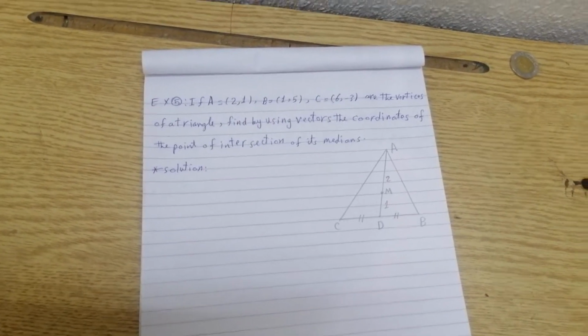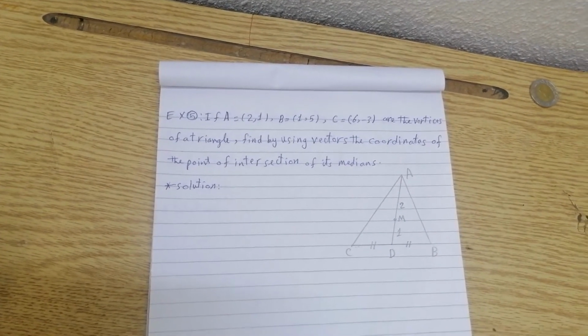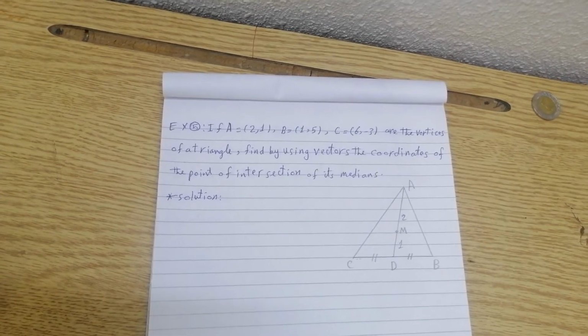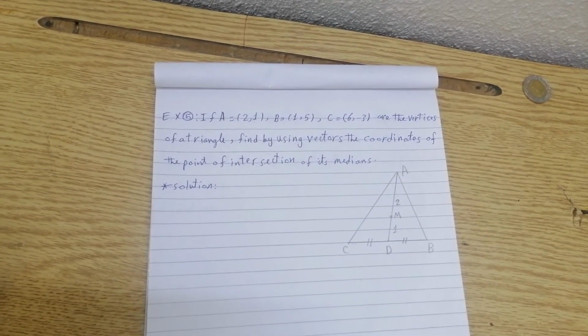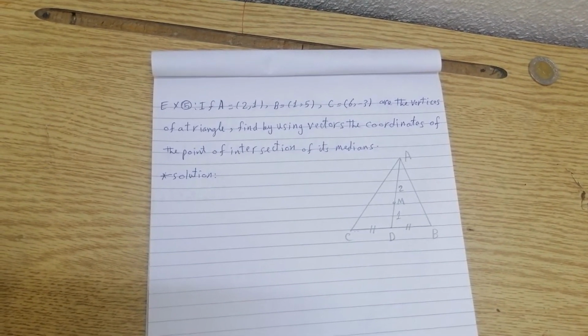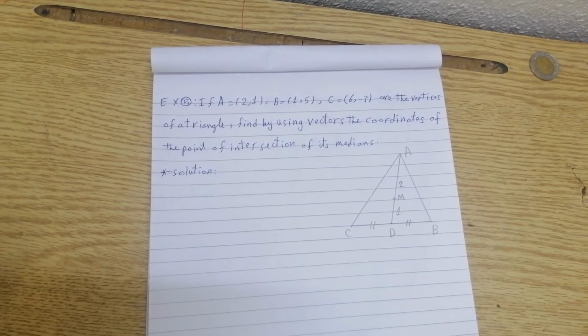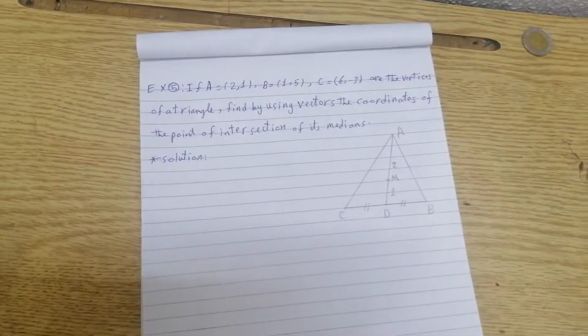The next exercise is talking about A equals (2, 1), B equals (1, 5), C equals (6, -3), the vertices of a triangle. Find, by using vectors, the coordinates of the point of intersection of its medians.